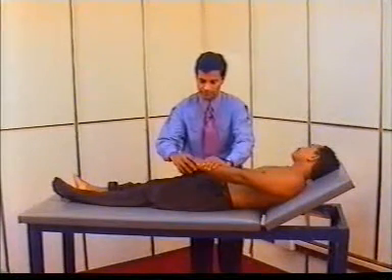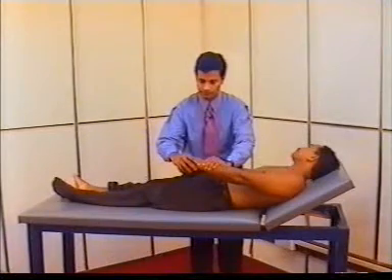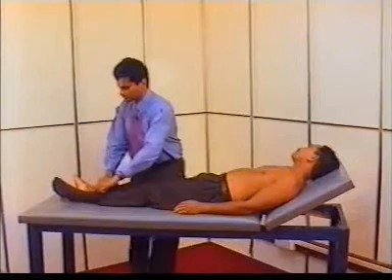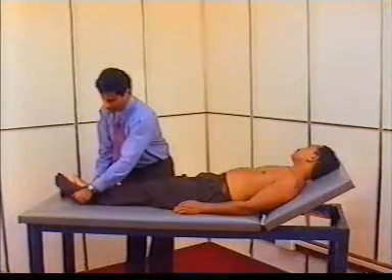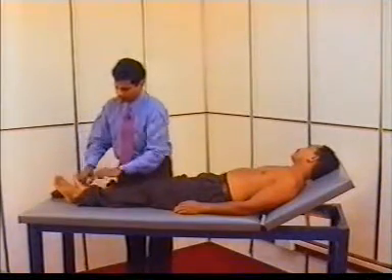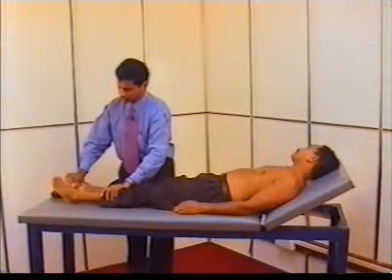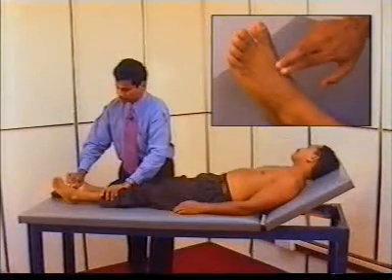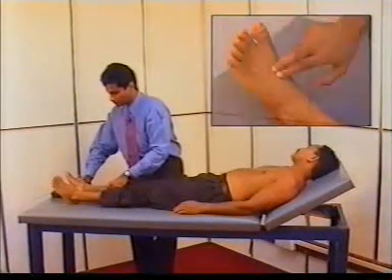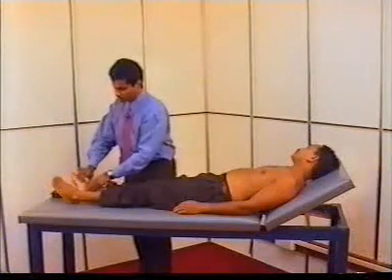other radial pulse and pedal pulses. Dorsalis pedis and then posterior tibials.